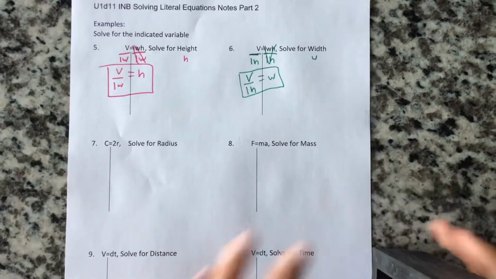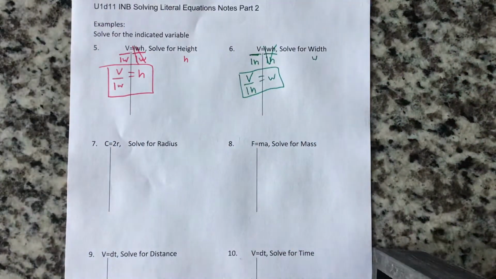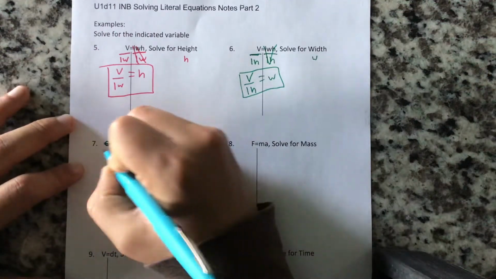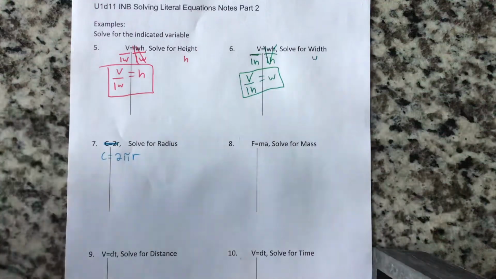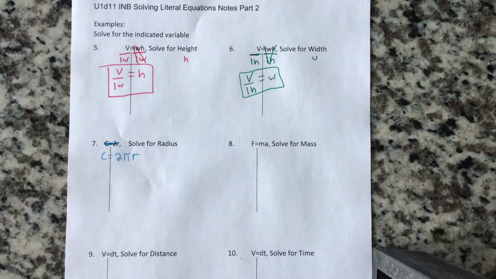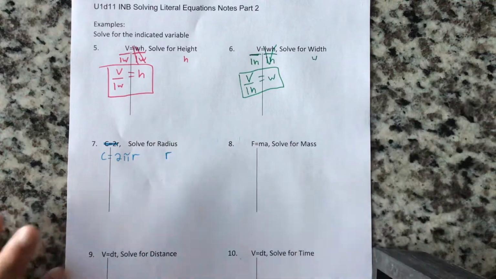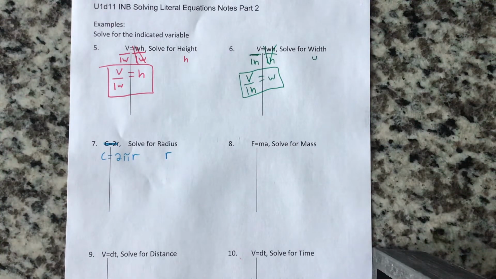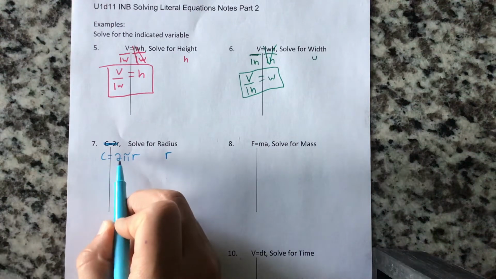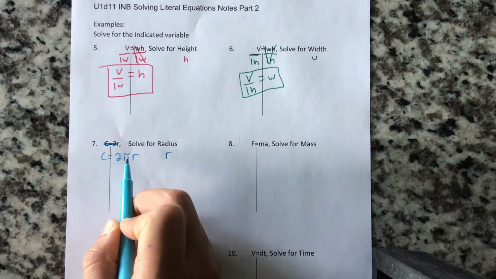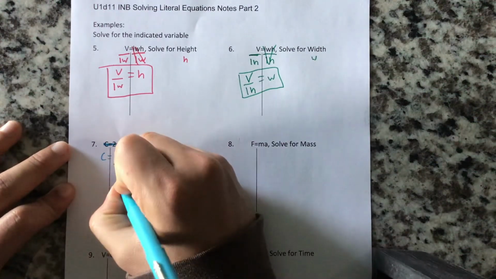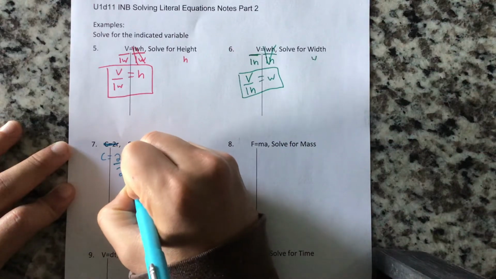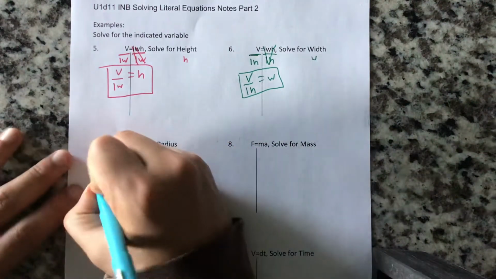Now, number 7. Number 7 didn't copy right, so I'm going to rewrite it myself. It should be C equals 2 pi r. That is the circumference formula, okay? So for 2 pi r, we want to solve for the radius, okay? So that means I want the r by itself. So here on the right side, I have 2 times pi times r. So to get r by itself, we're going to divide by 2 pi. And what I do to one side, I have to do to the other.